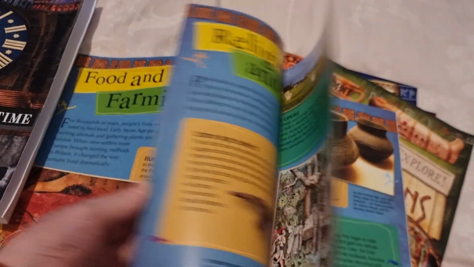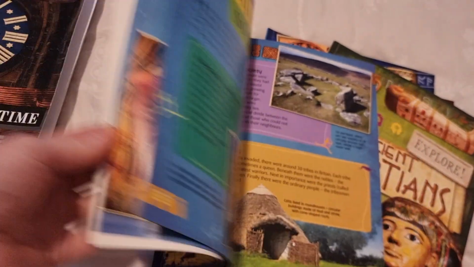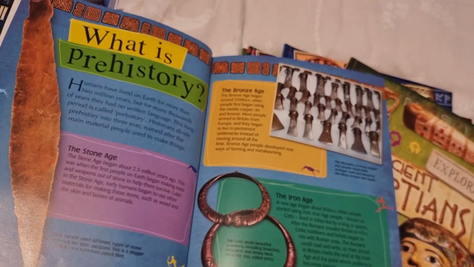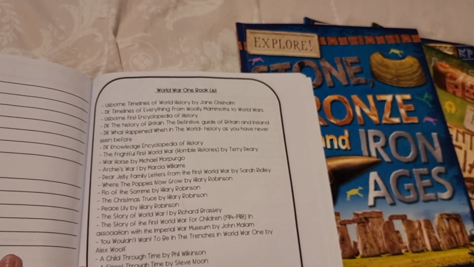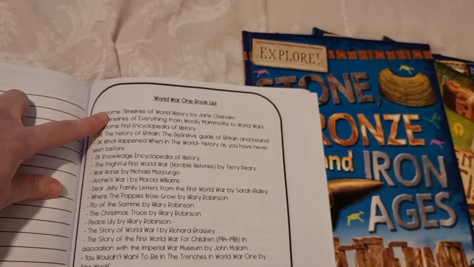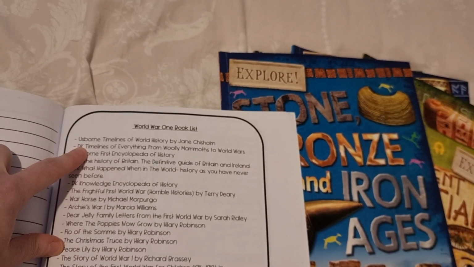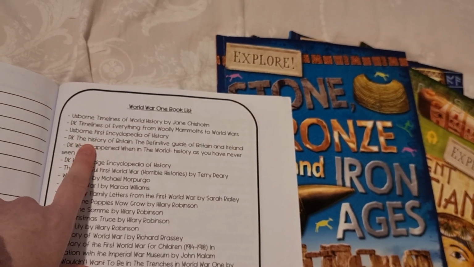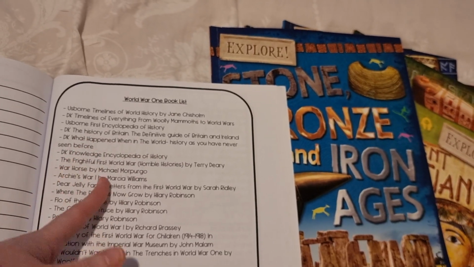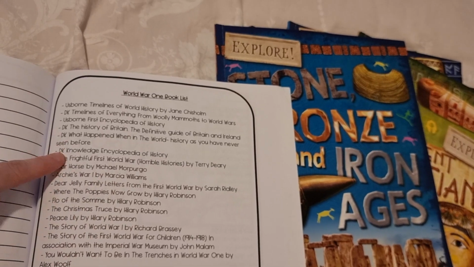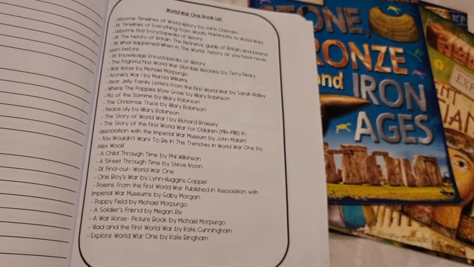And the main spine is the Explore books, although as I'll show you in a second, in one of the time periods there are other books that you'll use as well. Okay, so I've skipped to World War I, so you'll have a book list. It's got some of the classics on there, so the Osborne Timelines of World History, Osborne First Encyclopedia, the DK History of Britain, the Knowledge Encyclopedia of History, and then you've got different read-alouds or assigned reading books that you can use as well.